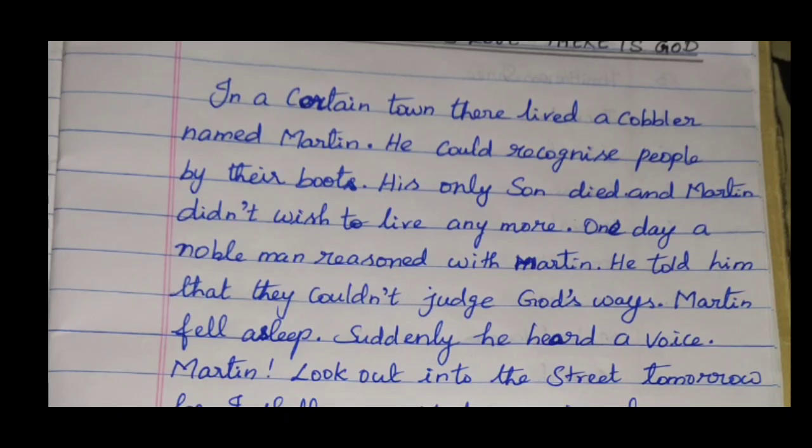One day, a nobleman reasoned with Martin. He told him that they couldn't judge God's ways.